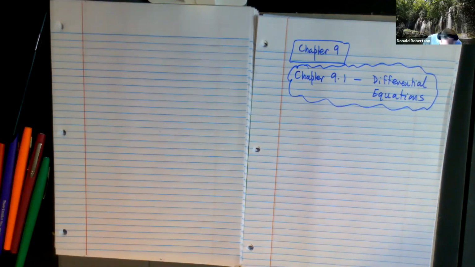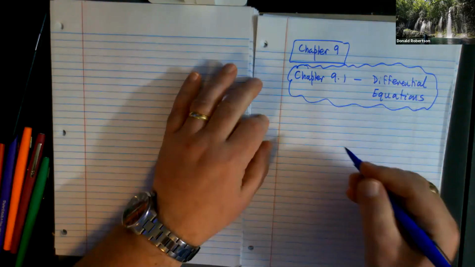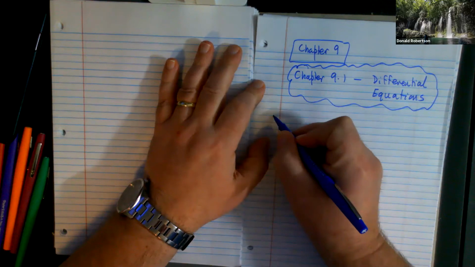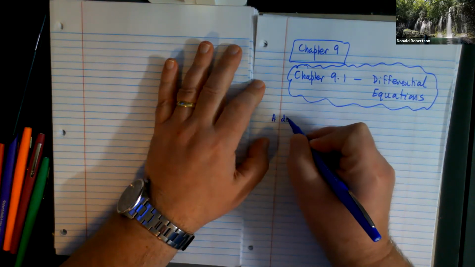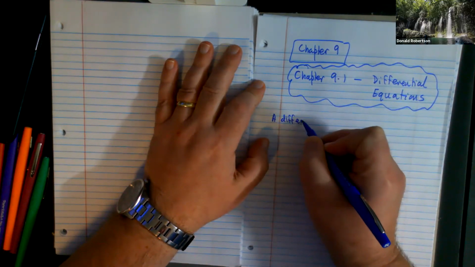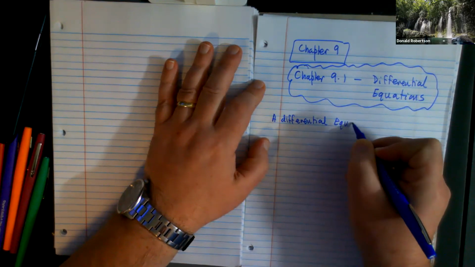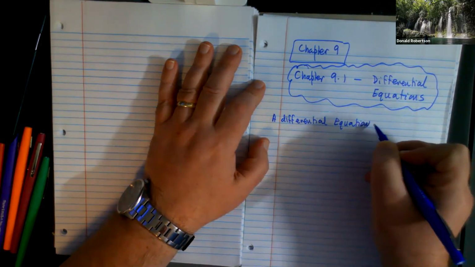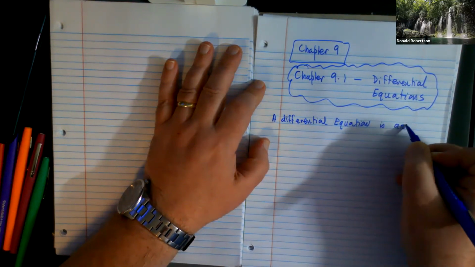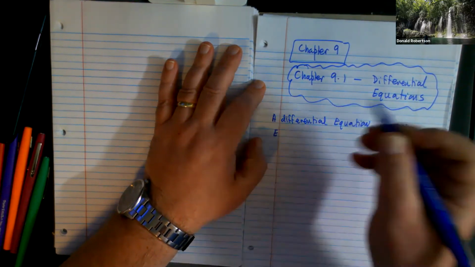So let's talk about what is a differential equation. And this is a really bad definition, but it's true.